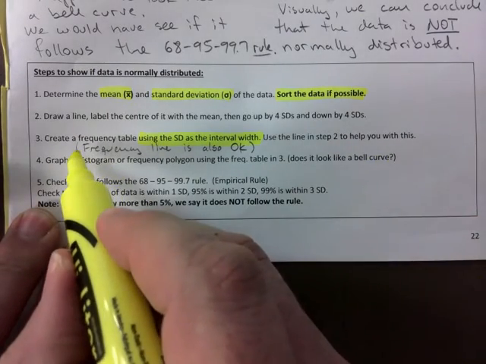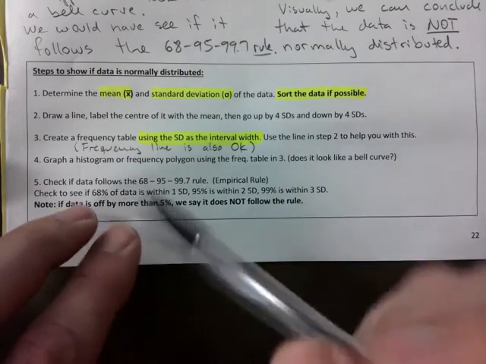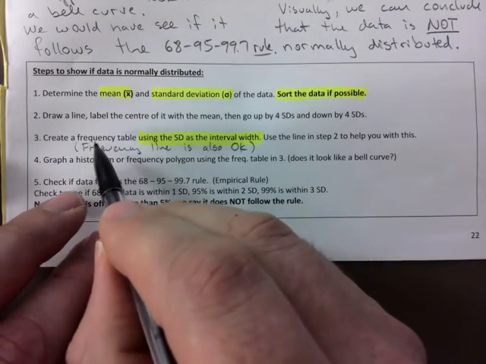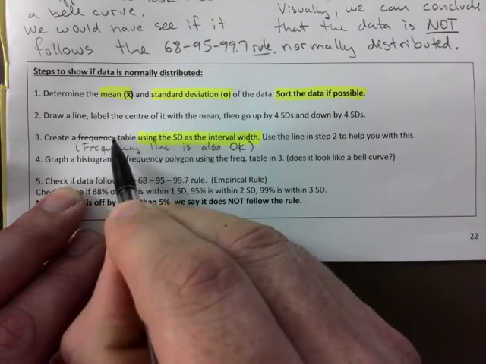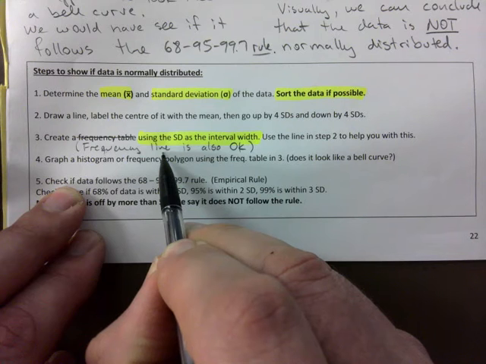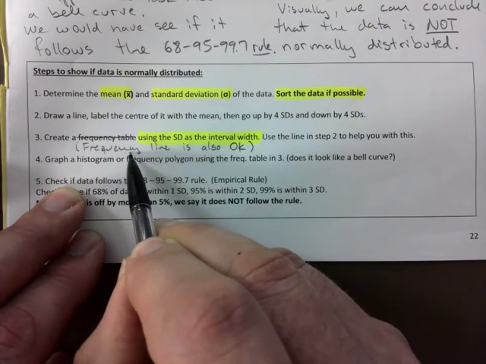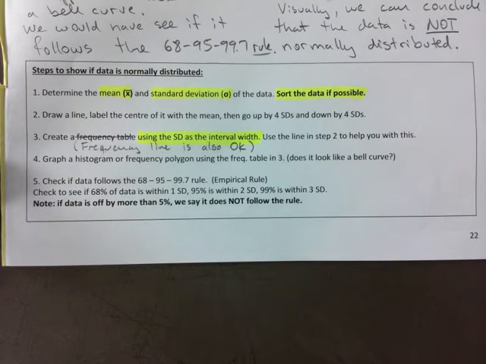But I'm going to tell you to scratch the frequency table. The textbook asks you to do that, but I'm going to say we're not going to do frequency table. We're going to make a frequency line. Okay, frequency line. That's what I want you to focus on. Are you going to remember that? When the textbook says make a frequency table, or my worksheets, you're going to make a frequency line.